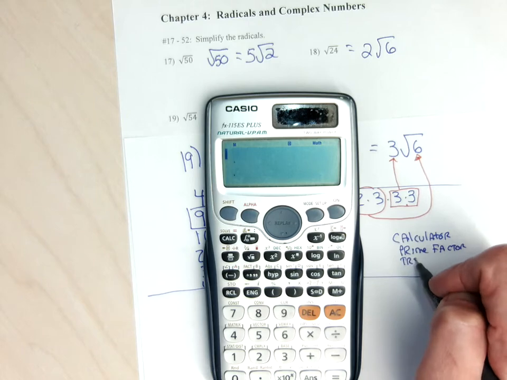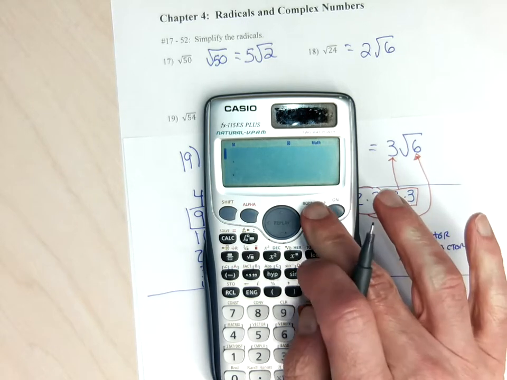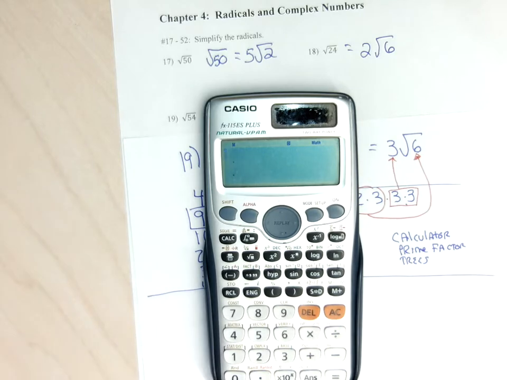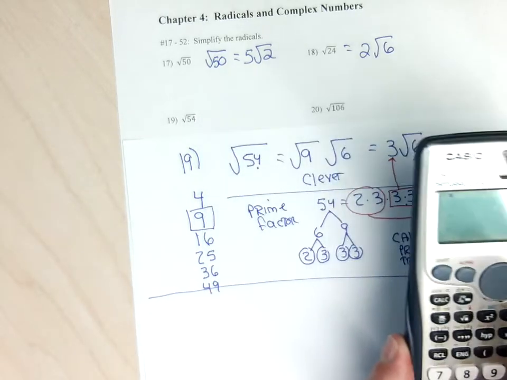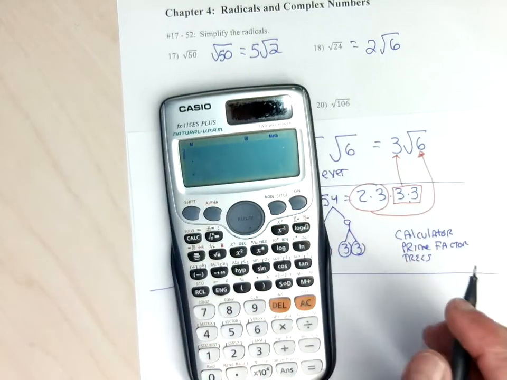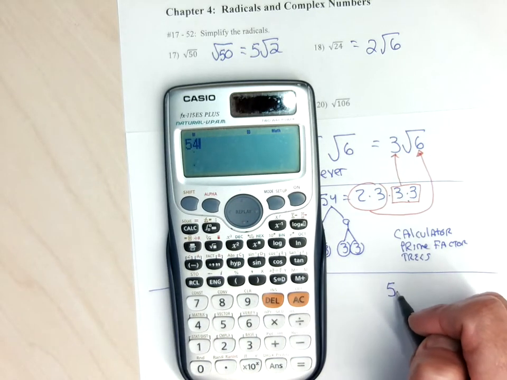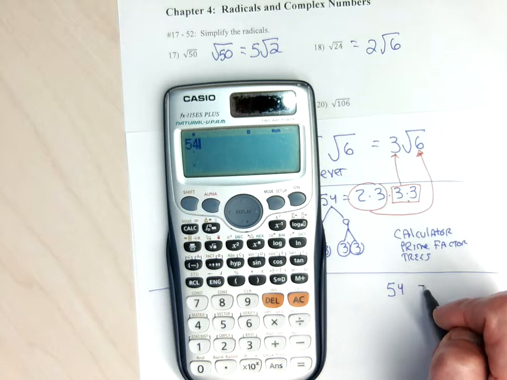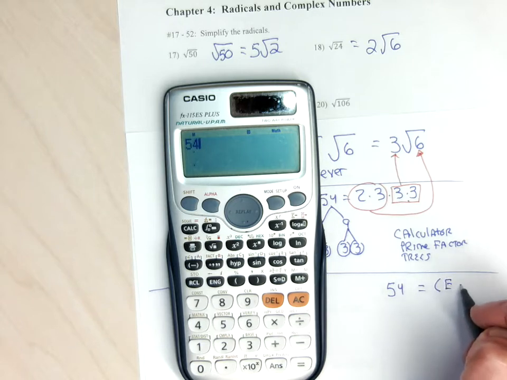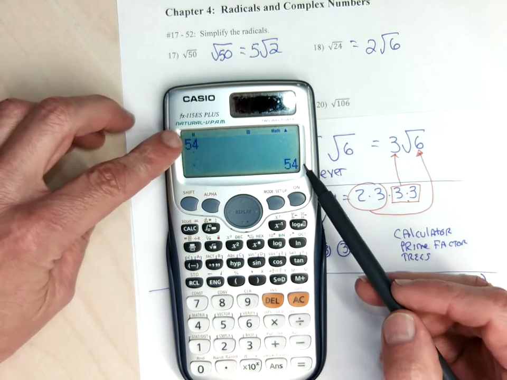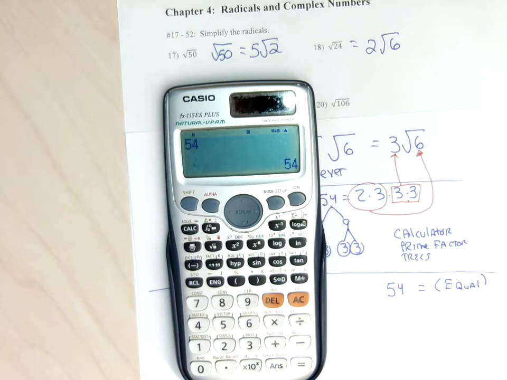First of all, I have to be in mode 1. So I'm just going to type mode 1 just to make sure I'm in mode 1. I never have to do that again. If I want to do a prime factor tree for 54, I'm going to type the number 54 followed by the equal sign. And that's going to make 54 in the upper left and the bottom right hand corner.